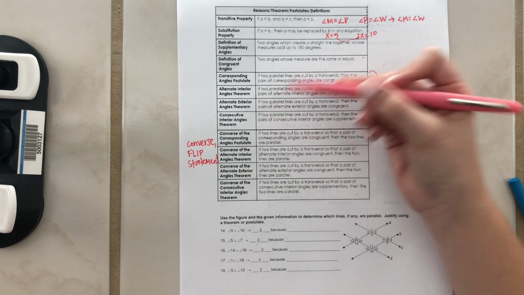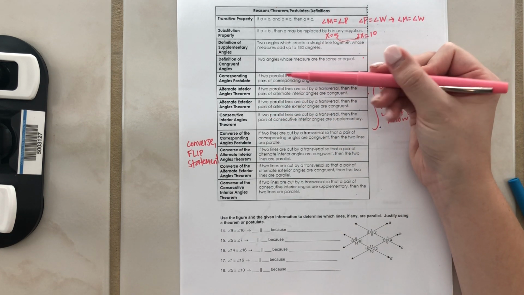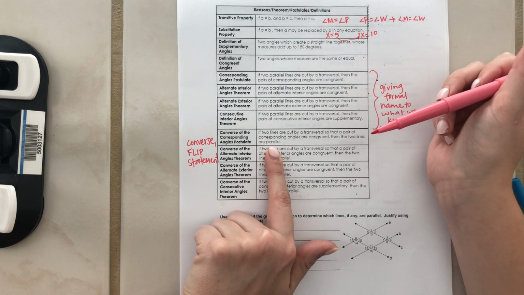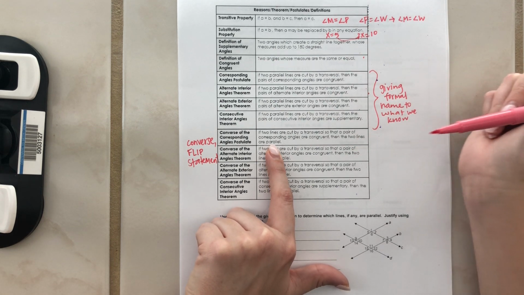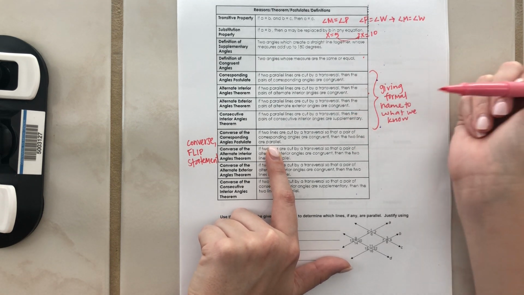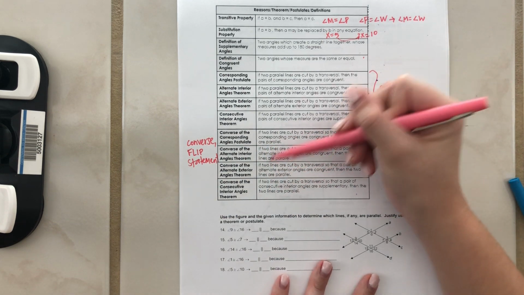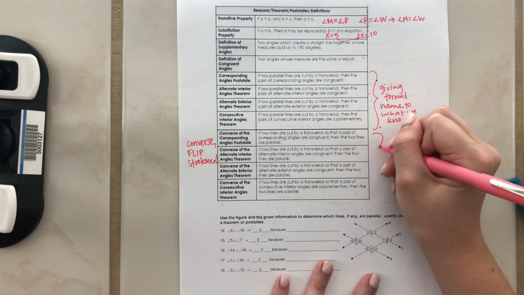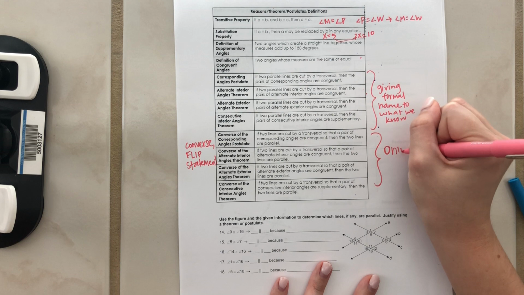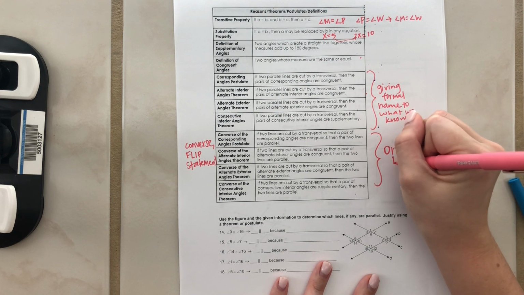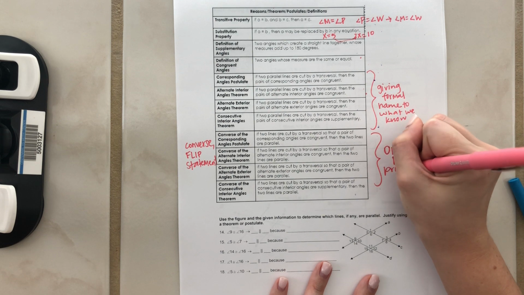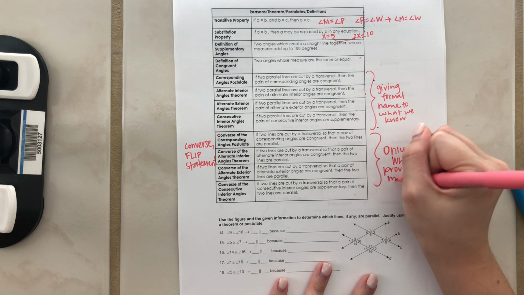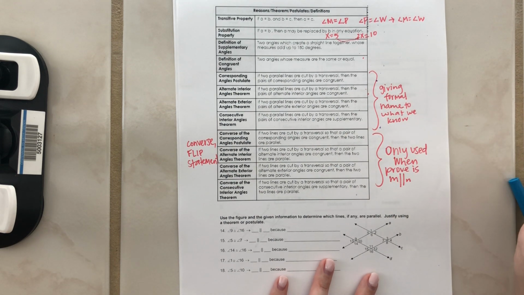So for the corresponding angles, we knew if two lines are parallel, then the corresponding angles are congruent. This is just switching to say that if we know corresponding angles are congruent, then the lines have to be parallel. So if we know the angles are equal, then the lines are parallel. These will only be used when your proof is proving that two lines are parallel, like M is parallel to N.